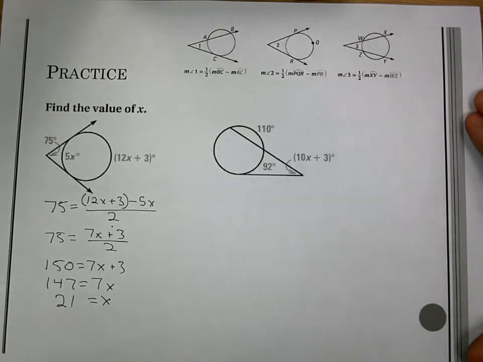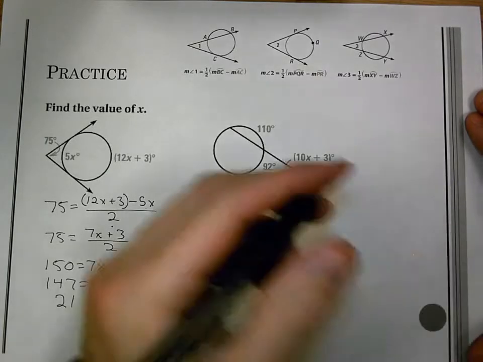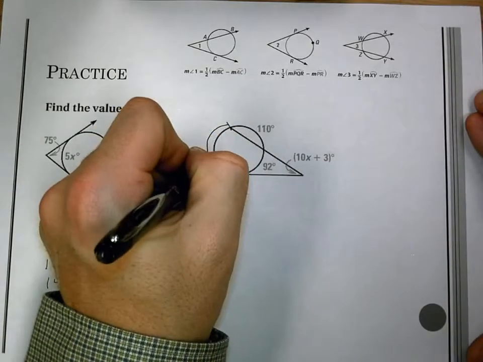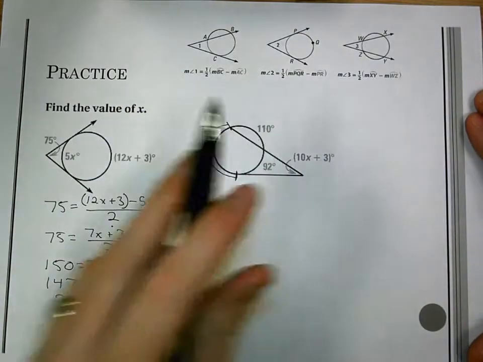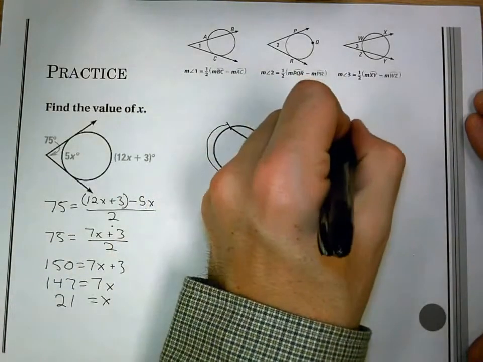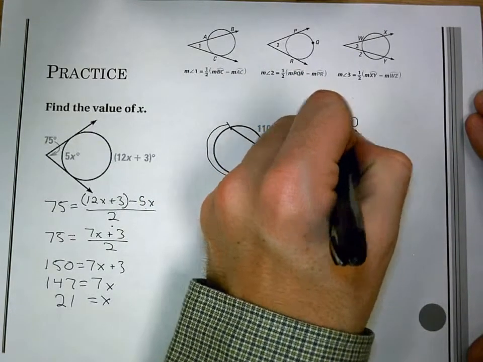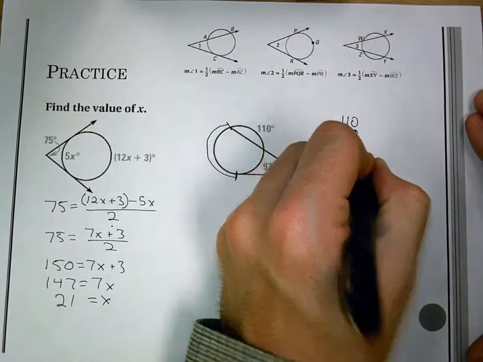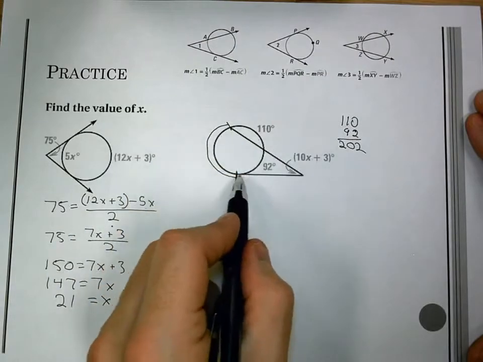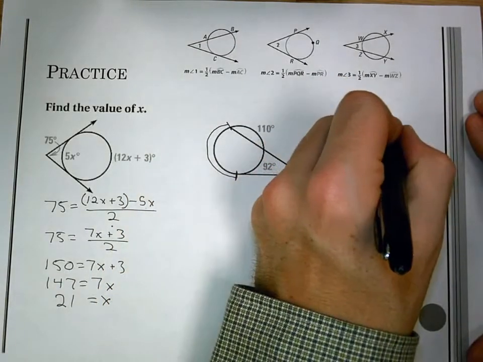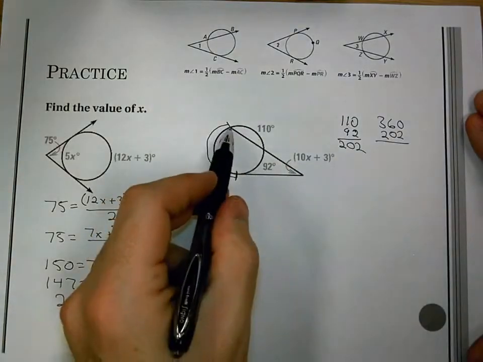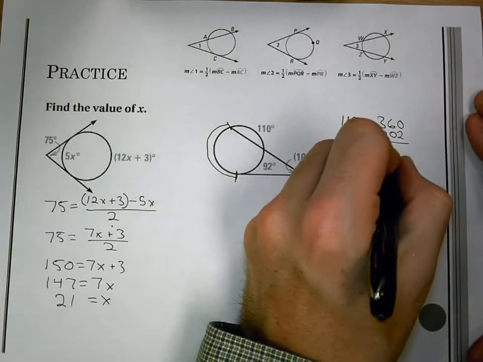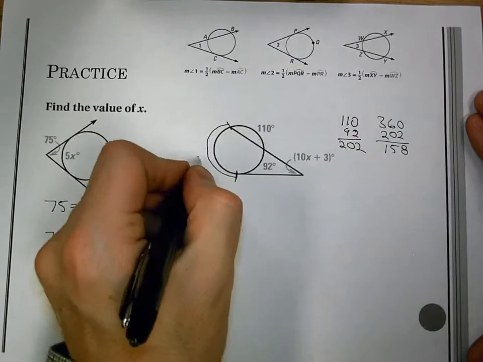Now in this next one, 110 is not my big arc I'm looking at. I need this arc here. That 110 is not inside the angle. What I'm going to have to do is add 110 and 92 to get 202, which is the total of these two. Then subtract that from 360 to get what's left over out here, and that is 158.